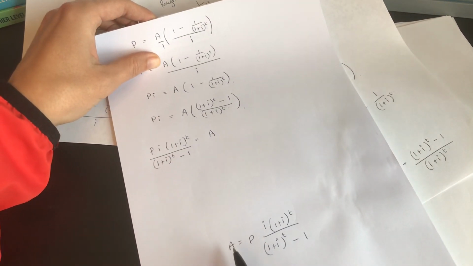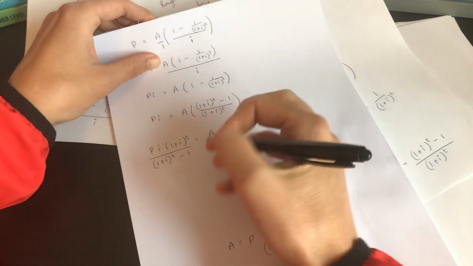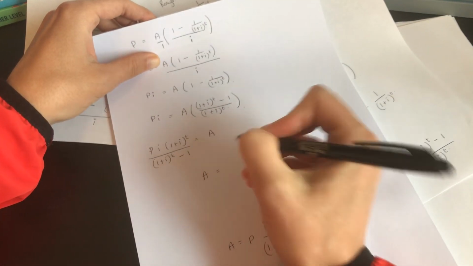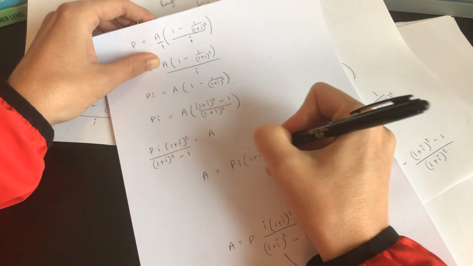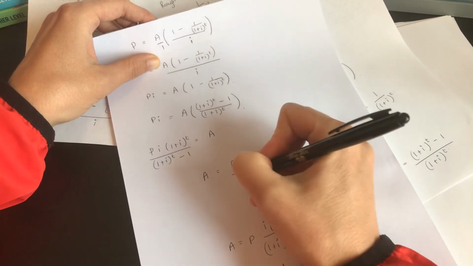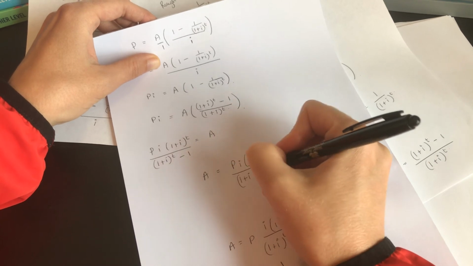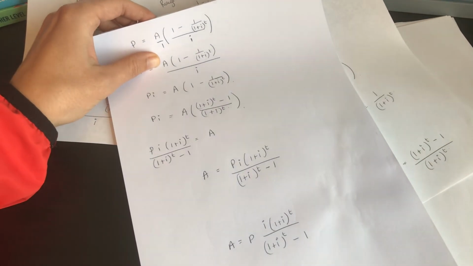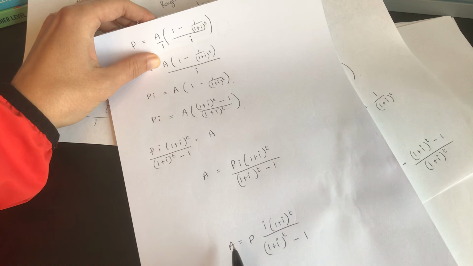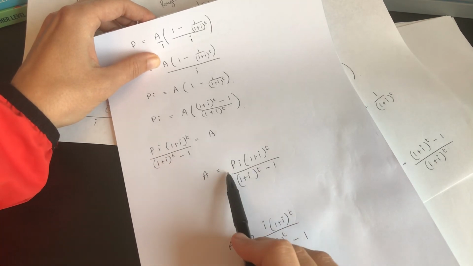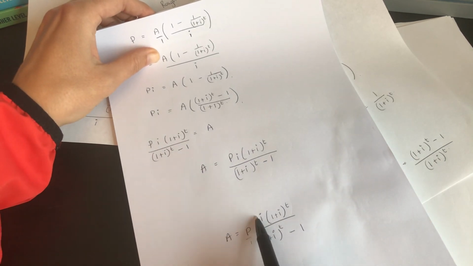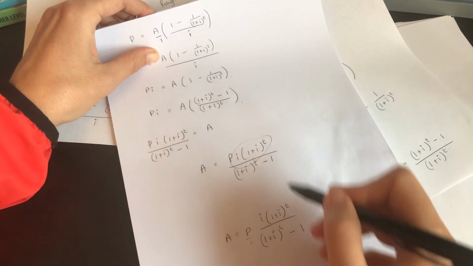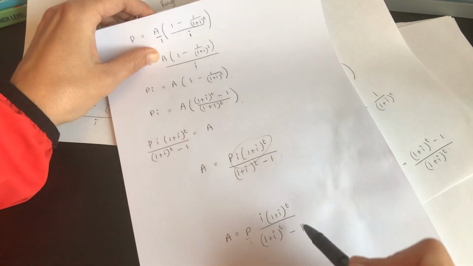And then this is what I'm looking for. So I have the A on the right, so I'm going to move it over to the left. And then that's it. So the P, they've just written out here, so that's P over 1. The I times this is my top line, and there's my bottom.